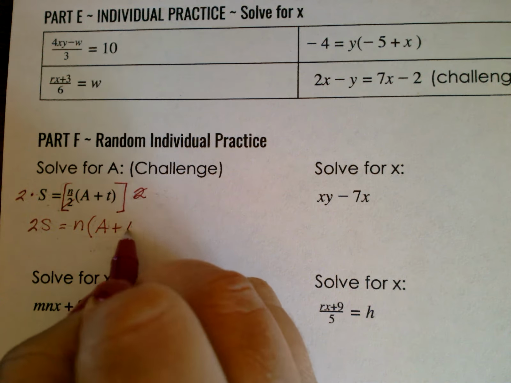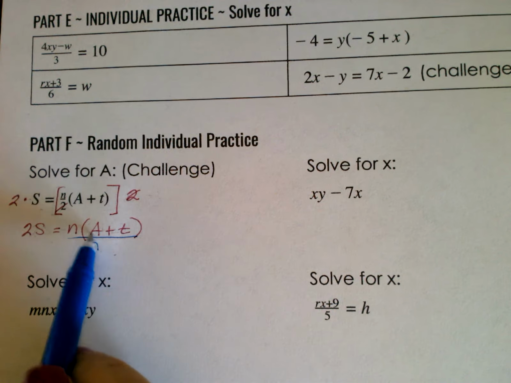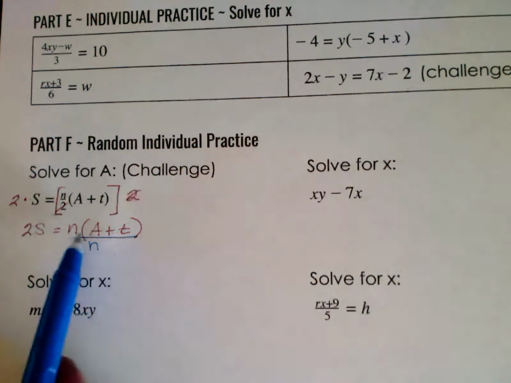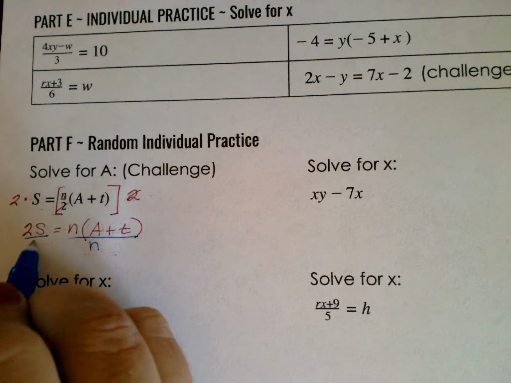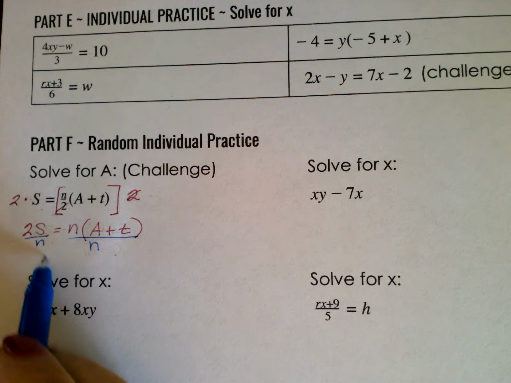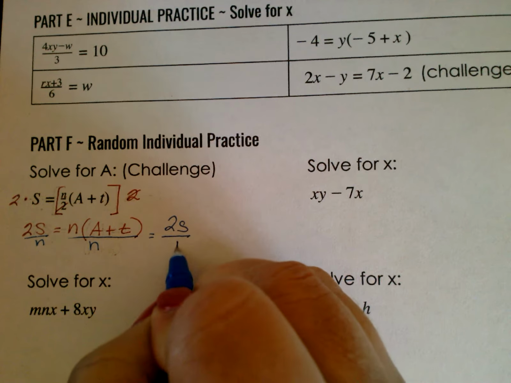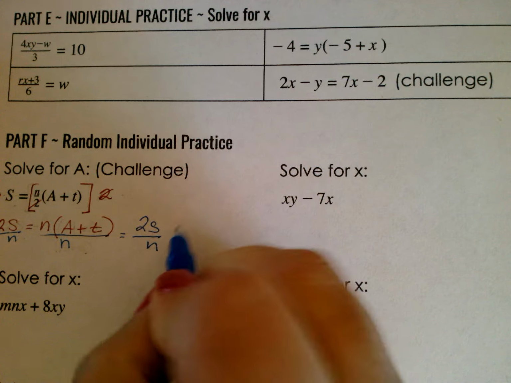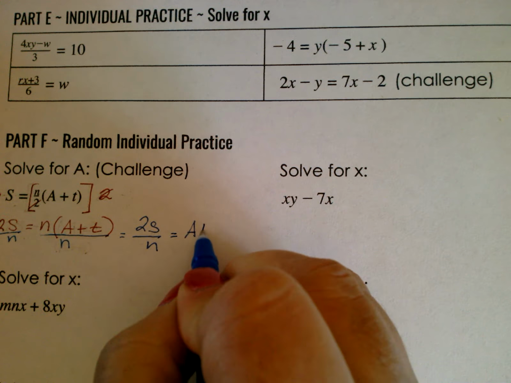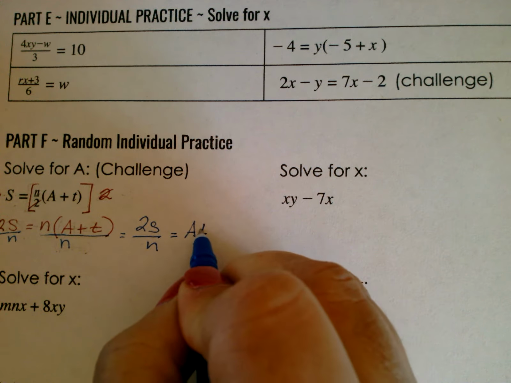A number or a letter or anything written next to parentheses means multiplication. So to undo the multiplication, because my goal is to isolate the a, I need to divide by n. These are not like terms, so I would have 2s over n equals a plus t. I forgot the plus sign.